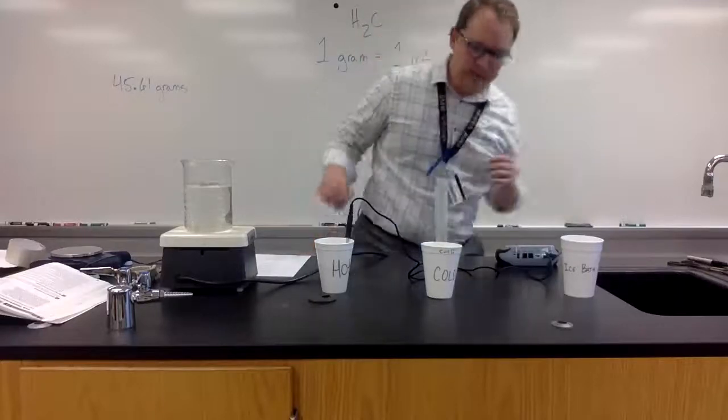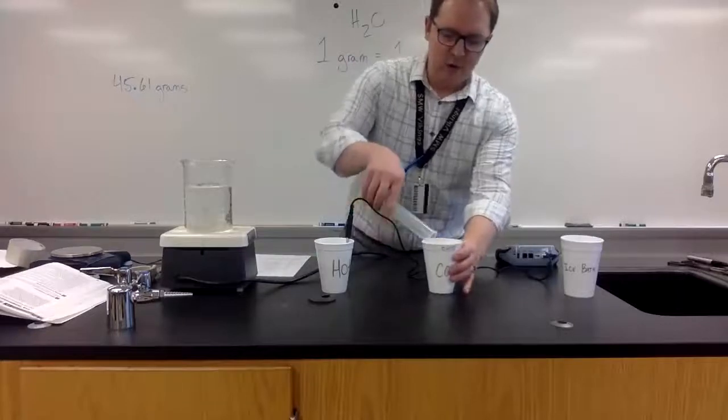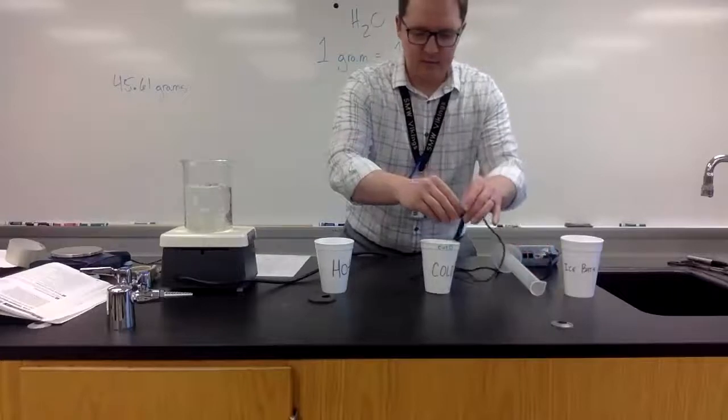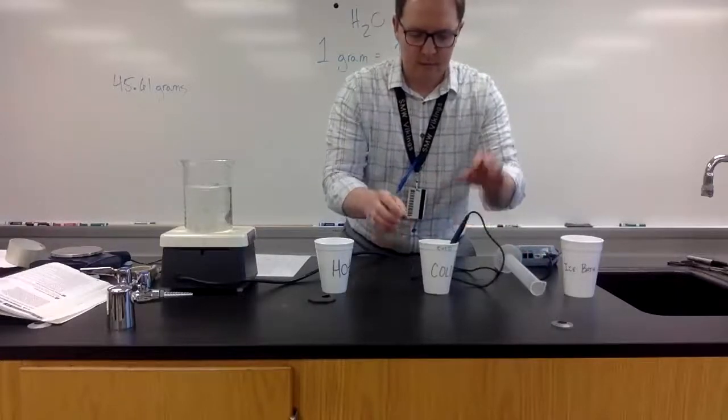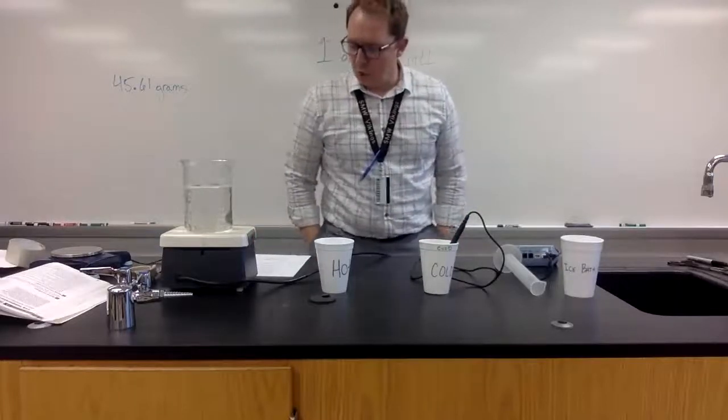Okay, now before that cools off too much, I got to get the temperature of our cold water. So I'm going to go ahead and do that now. On your table, this will be the cold water temperature before mixing.